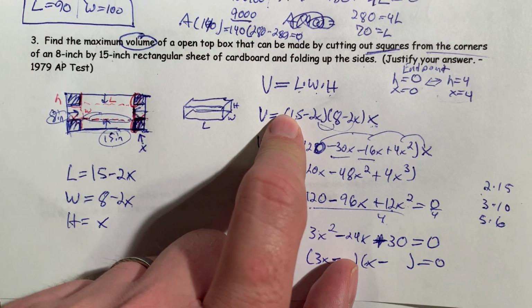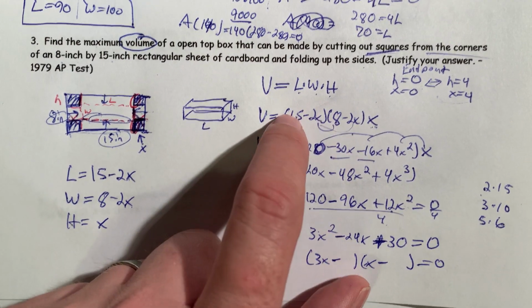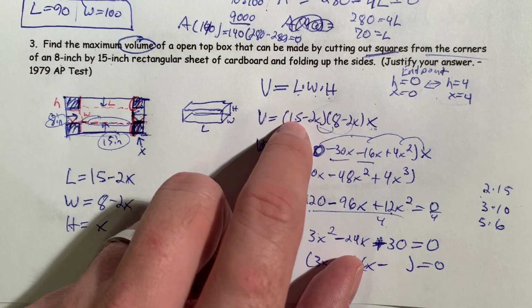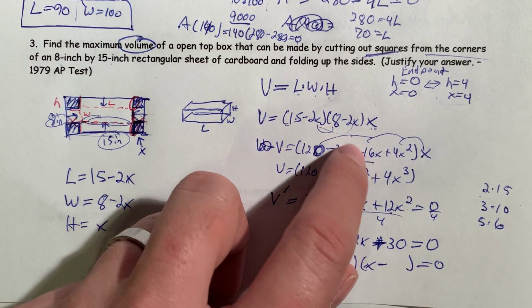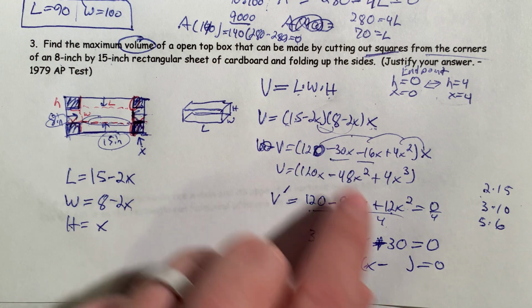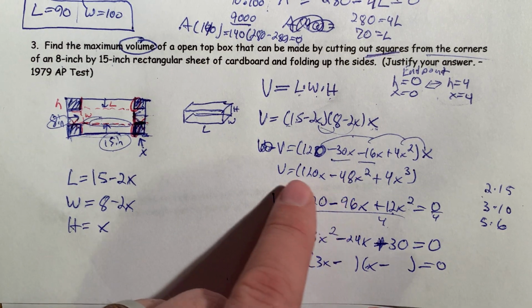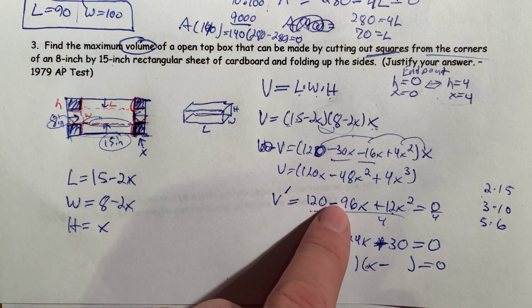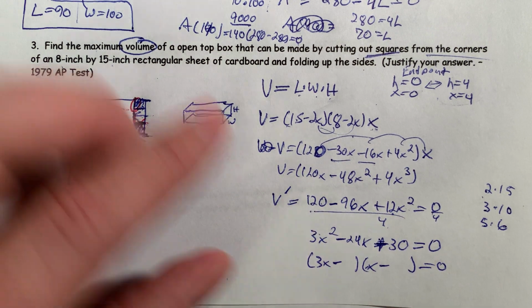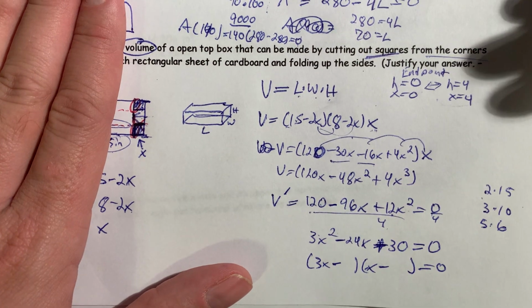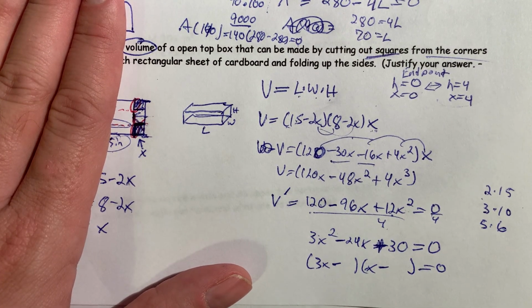Okay, let's go back up here. Did I multiply wrong? You guys are going to get to see what happens when I make a mistake and go looking for it. 120 minus 30 minus 16 plus 4x squared, all times x. 48x, good. This is right. I could have also divided by 3 here. Are they all factors of 8?